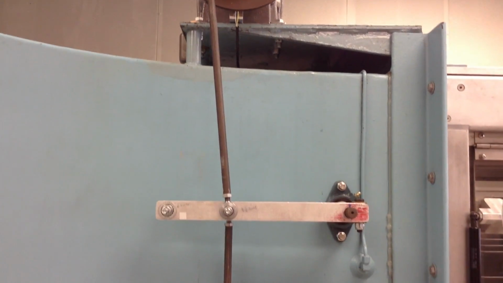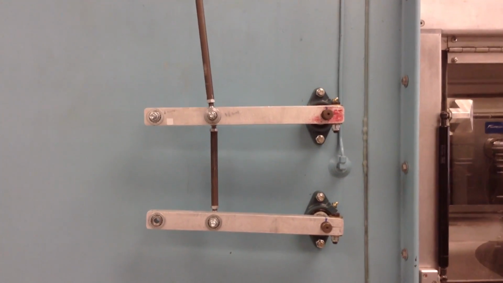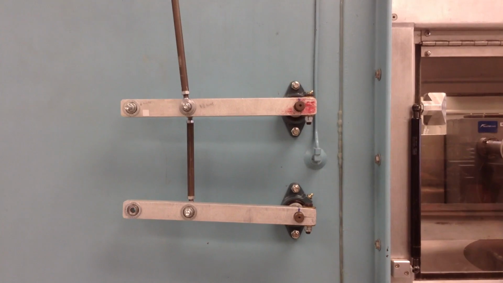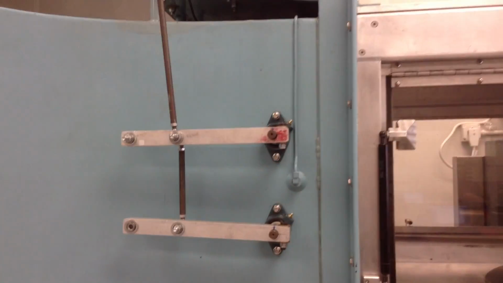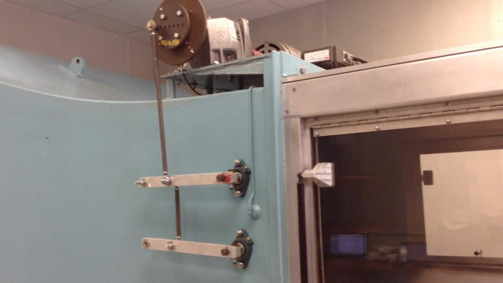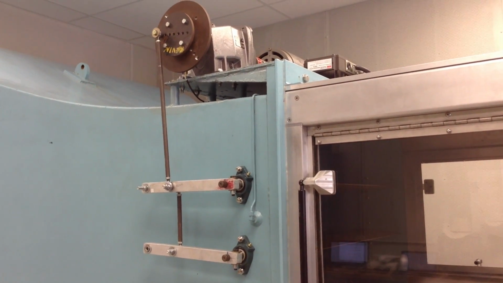The long drive rod is connected to 2 actuating arms, which are connected to each other with heim joints. These actuating arms are splined and attached directly to the drive shaft of the gust vanes.